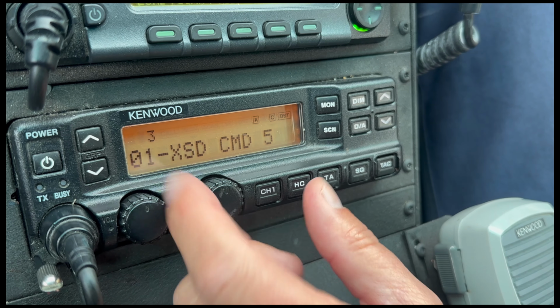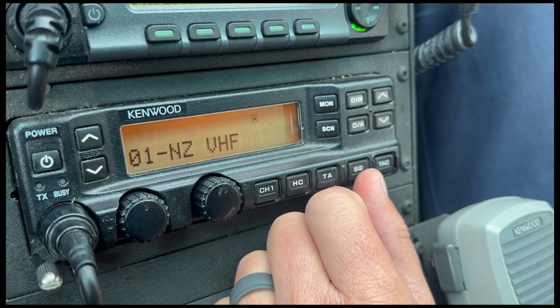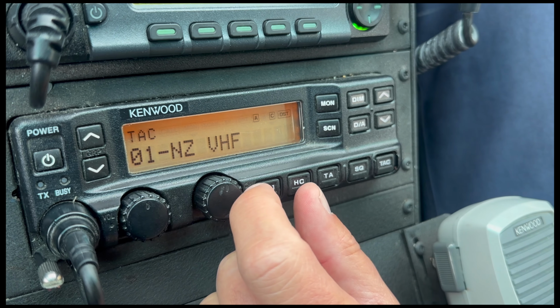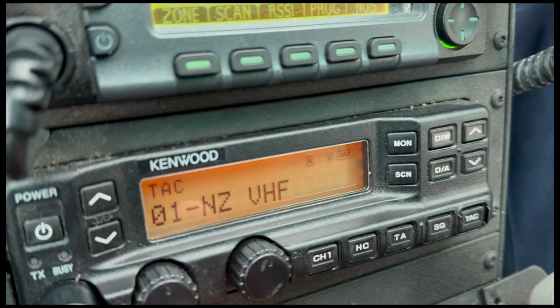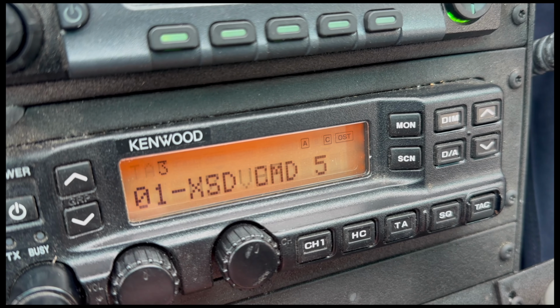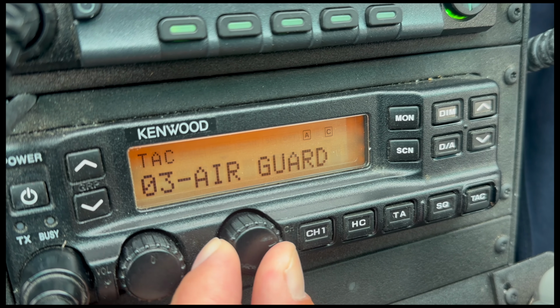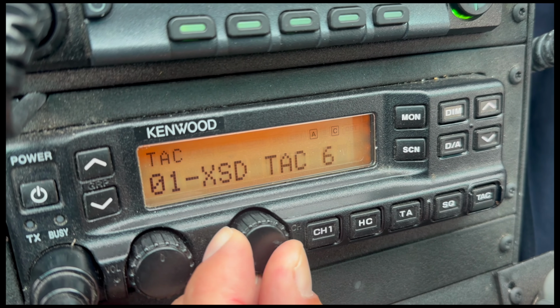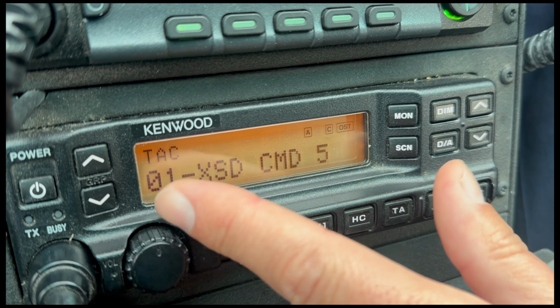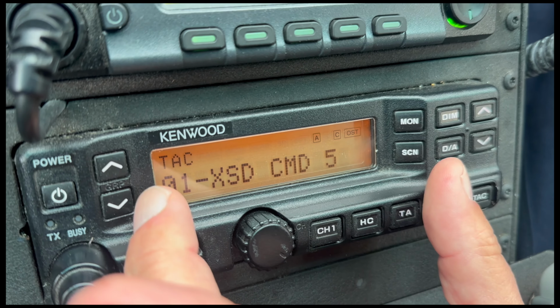Now how do I know that I'm there? Because if I go over here, I hear the long beep, and I go over here and I see a 1 and I see a TAC, I know that I'm in that TAC channel. I know that I'm in that command group. And as you can see, we have all those channels that we added and nothing else. That long beep that you just heard means that I'm back in the beginning of the channels within that group.